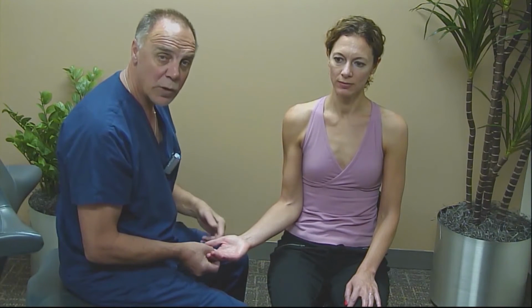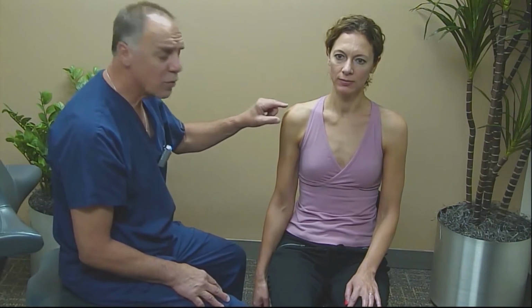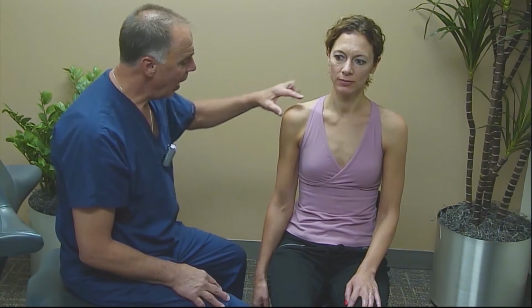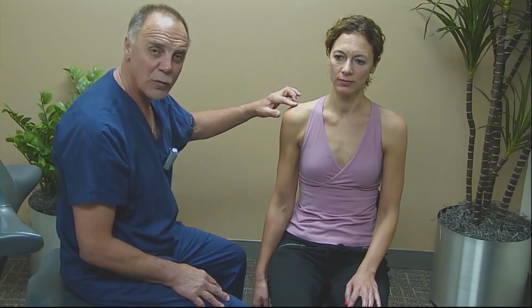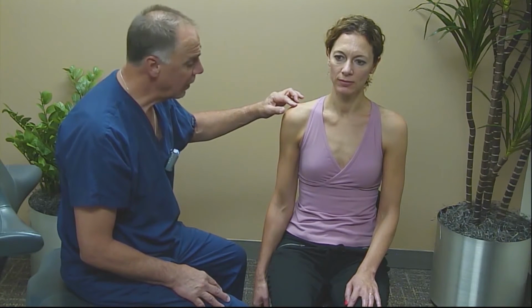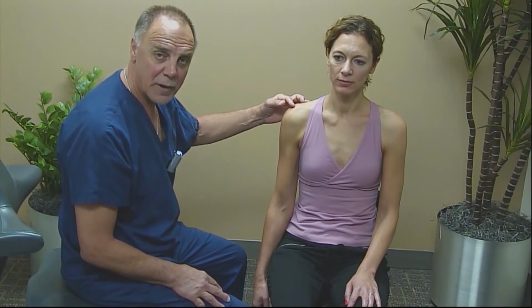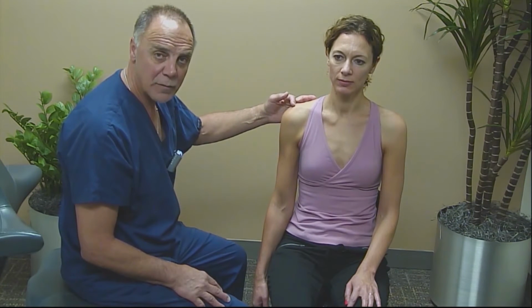The next movement we're going to do is going to be looking for the AC joint. So I ask the patient to put their arm along their side and relax comfortably. In order to find the AC joint, I'm going to take my finger and follow it along the clavicle till I feel a little notch, which is the AC joint, or the acromioclavicular joint, lying between the medial aspect of the acromion and the lateral aspect of the clavicle.